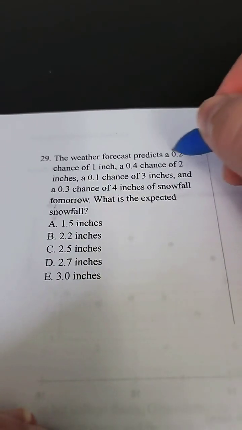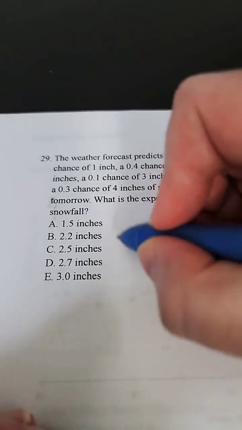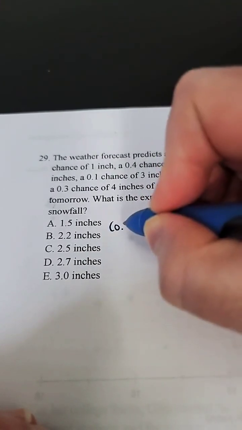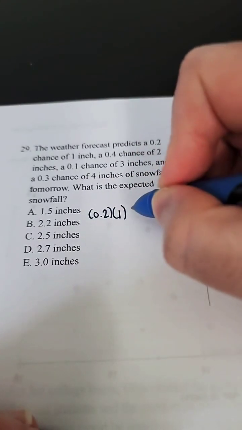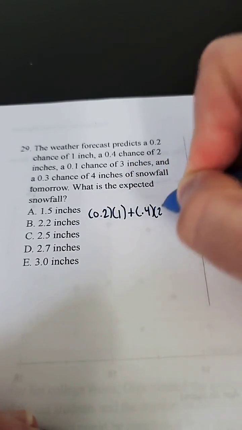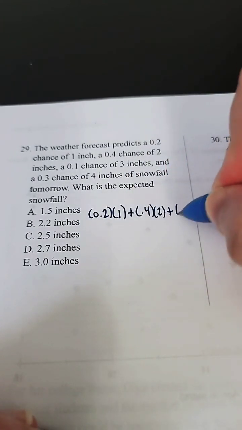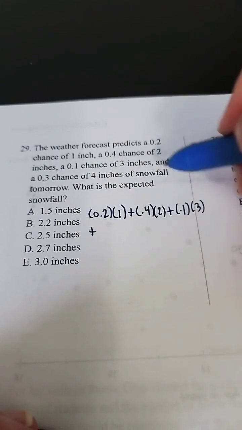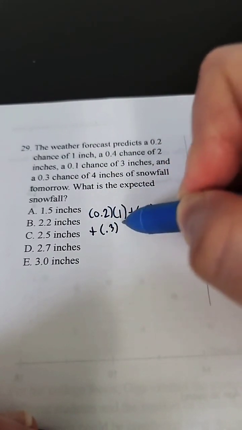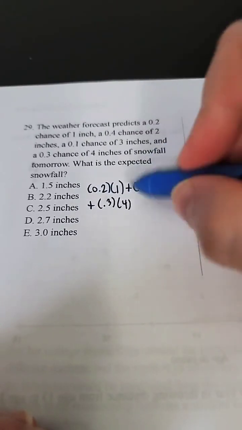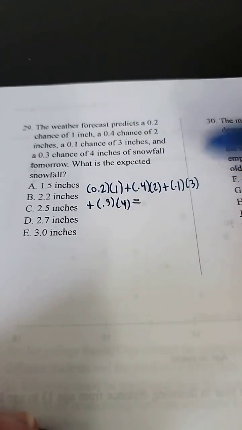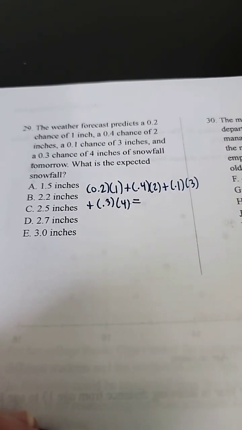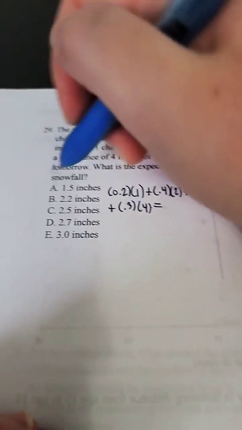So what you would do is take the probability, the chance that something happens, times each of the values, and add them all up. There's a 0.2 chance that you're going to have 1 inch, so you multiply those. Then a 0.4 chance that you have 2 inches, so you multiply those. A 0.1 chance that you have 3 inches, and a 0.3 chance that you have 4 inches. These are all multiplied and then added together. When you do that, you get 2.5. So that's going to be C.